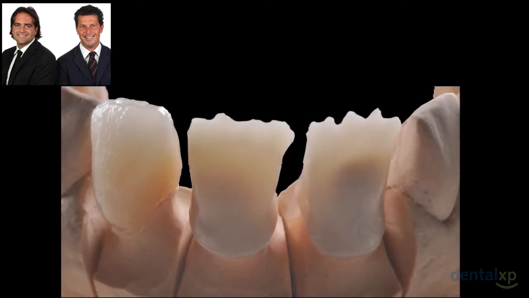And this is exactly what you just saw in the video: the frameworks on the model. You can see how important it is to work with the highest quality possible of zirconia, because you can see how translucent this zirconia is, especially in this picture, on tooth number 8 on the top right.